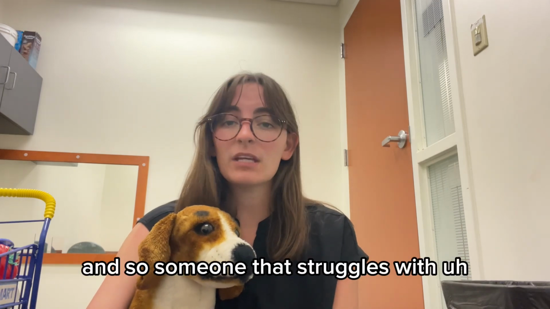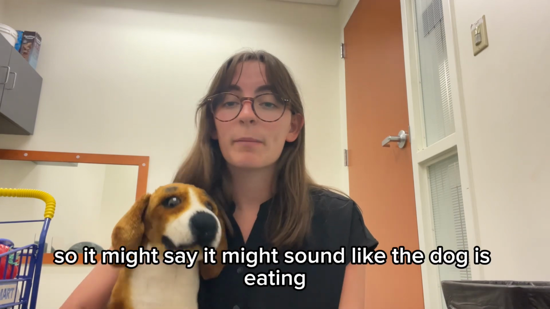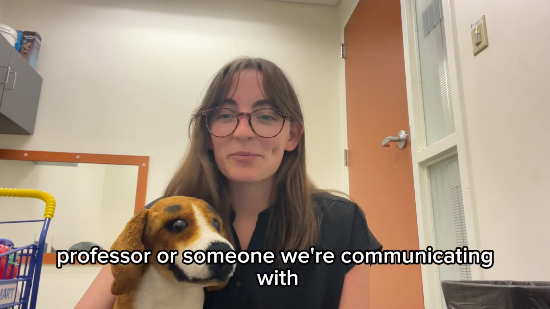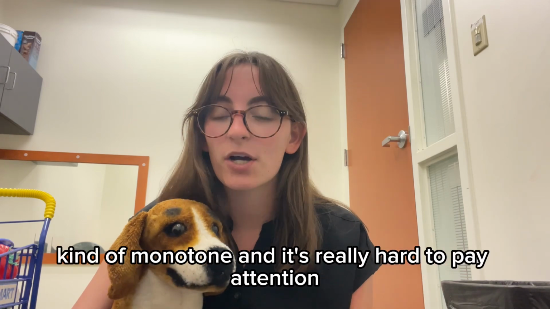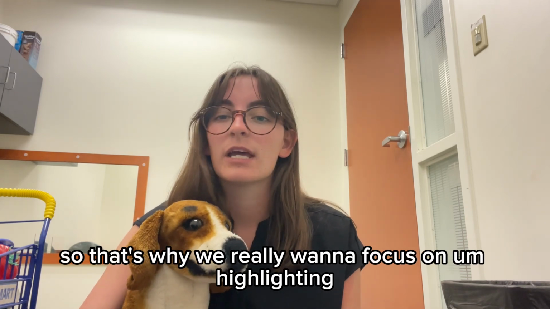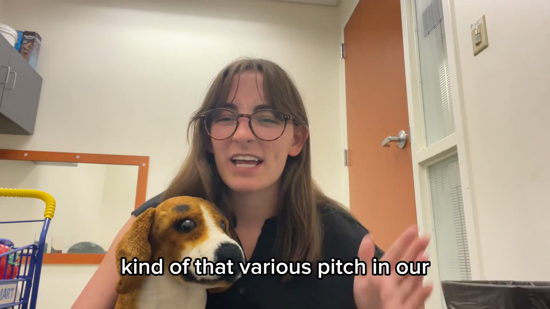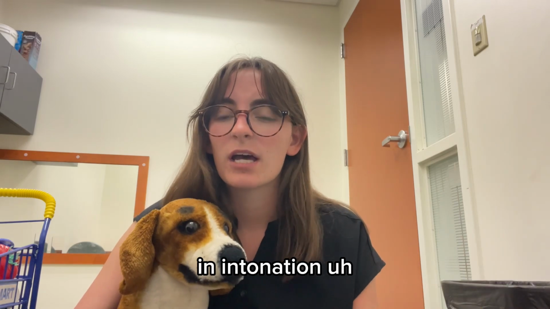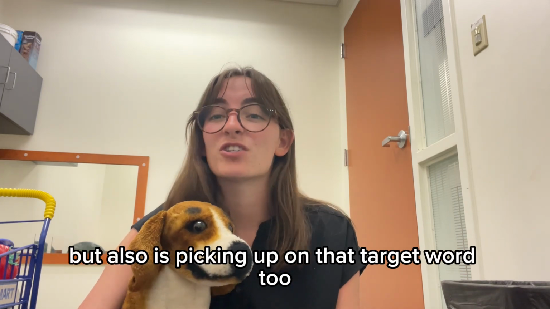Someone that struggles with suprasegmentals may have a really flat pitch. So it might sound like, the dog is eating. We've all had that one professor or someone we're communicating with who has a really flat, monotone pitch, and it's really hard to pay attention. It's not engaging, right? So that's why we really want to focus on varied pitch in our intonation, so that our child is attentive to it but also picks up on that target word too.